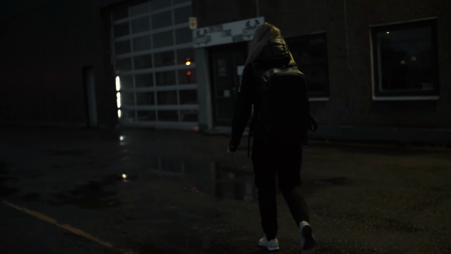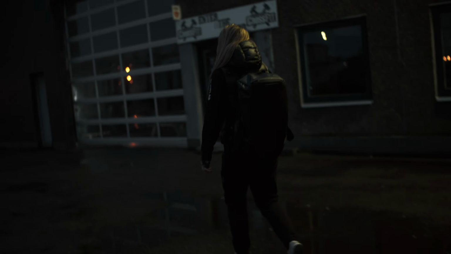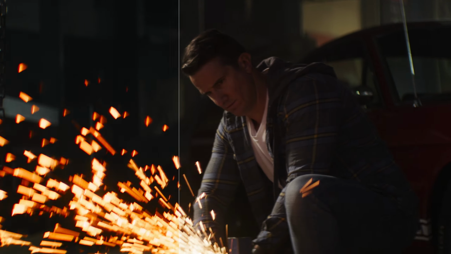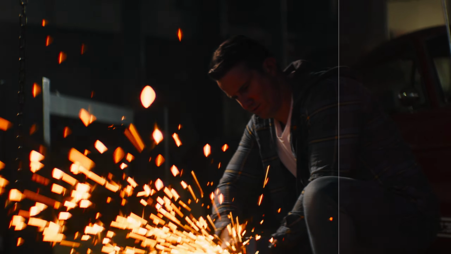But before moving ahead, do understand that this might not be the final look of the actual movie. But even then, it's still a very bleak look, an interesting grade in case you want to recreate it for your own commercial and personal projects.